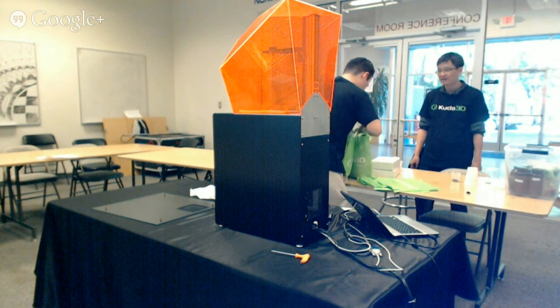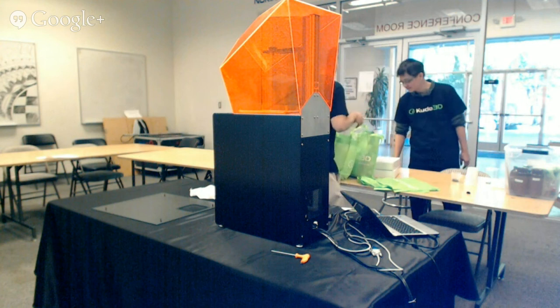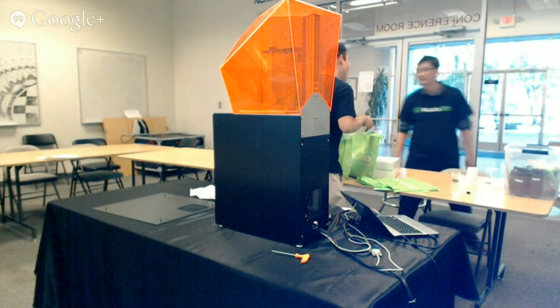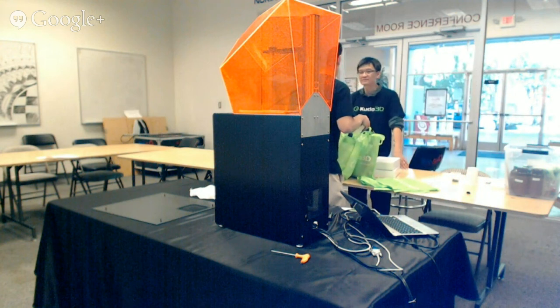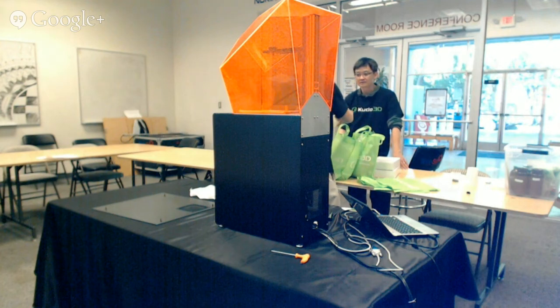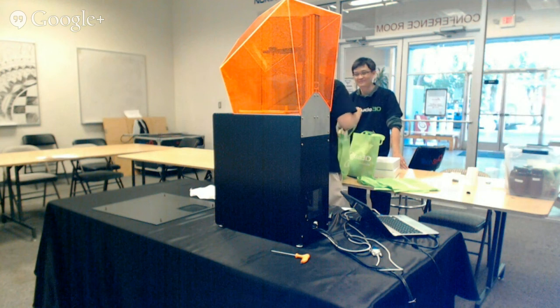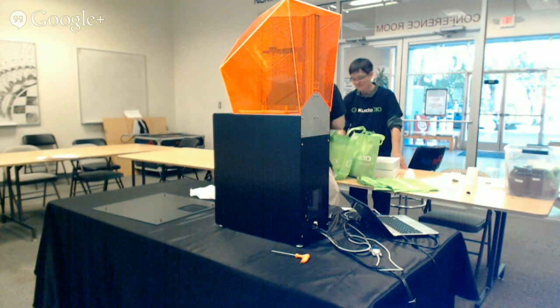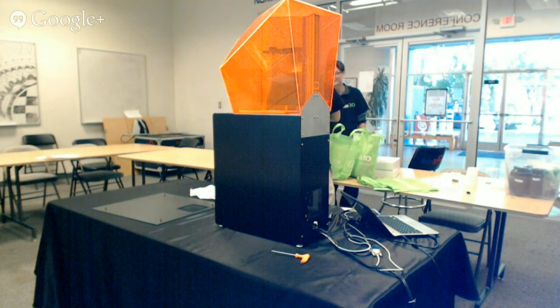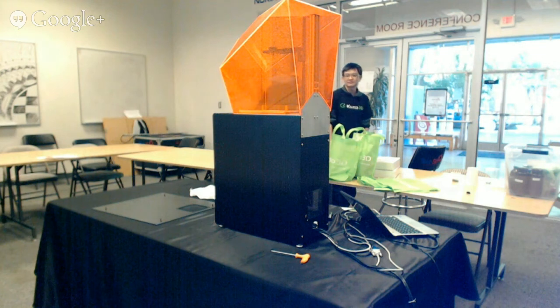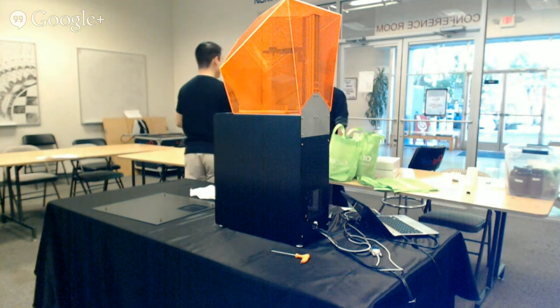SLA printers are usually built as top-down printers. So huge printers that are as big as this table are built top-down, where the laser is shooting into a vat of liquid, and the platform goes down. So it works very similar to an FDM printer. And then you have to have mechanisms to control the surface tension on the top of the humongous vat, right?